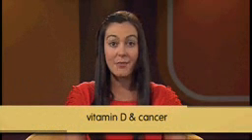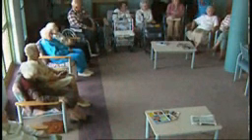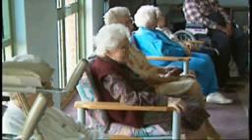So he was talking about the links between vitamin D and cancer. Many Australians these days are avoiding the sun because they know it can cause skin cancer. But by avoiding the sun, they're missing out on vitamin D, the vitamin that you get from sunshine. And this is leading to other health problems.